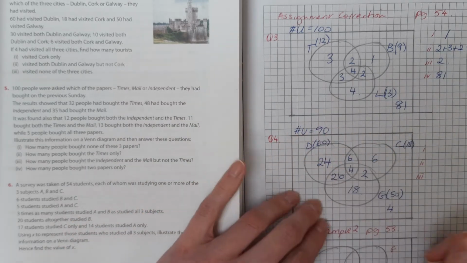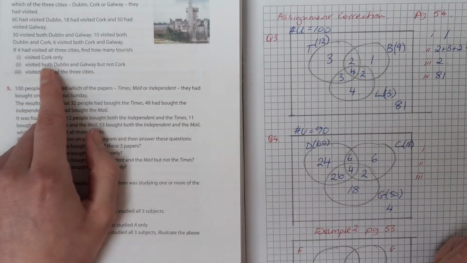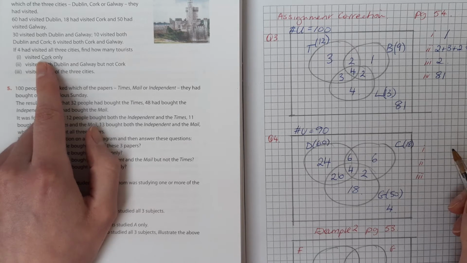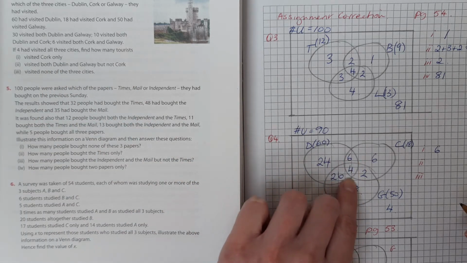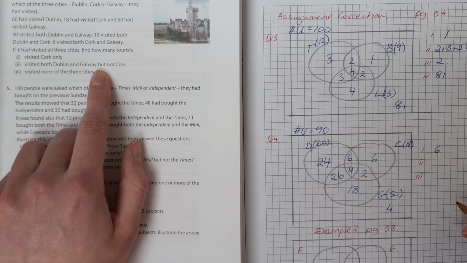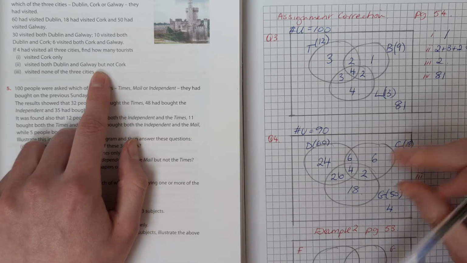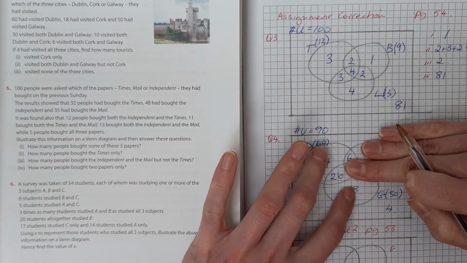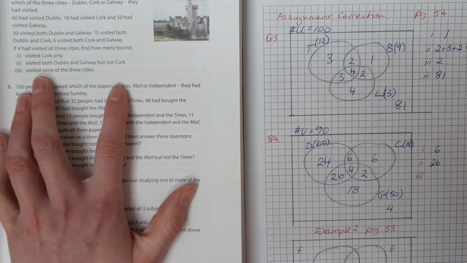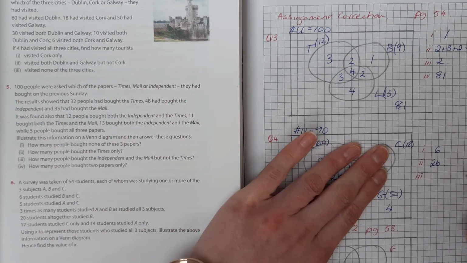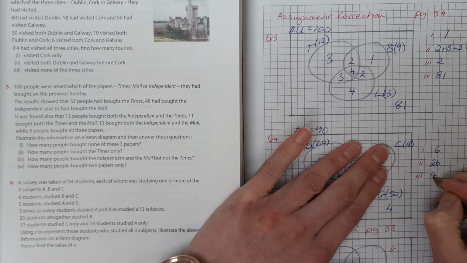Now that's the Venn diagram completed, but there are 3 questions on it. Part 1. They visited Cork only, and that's this section. So 6 people visited Cork only. Visited both Dublin and Galway. So this is Dublin and Galway, but not Cork. So cover Cork. Dublin and Galway then is 26. And finally, the last part of that, visited none of the 3 cities. So if you cover all 3 cities, what's left is 4 people.